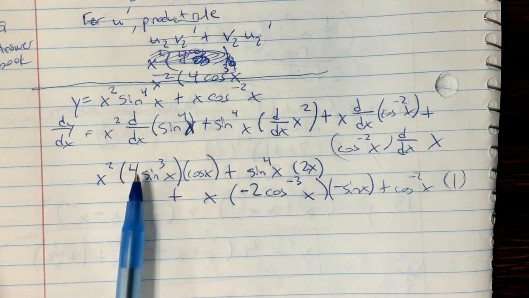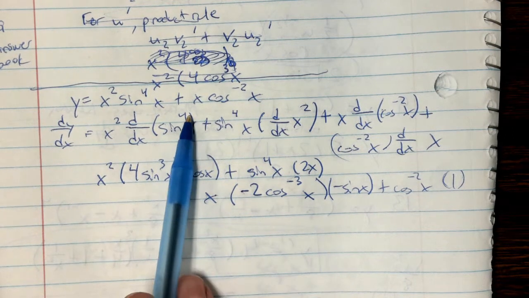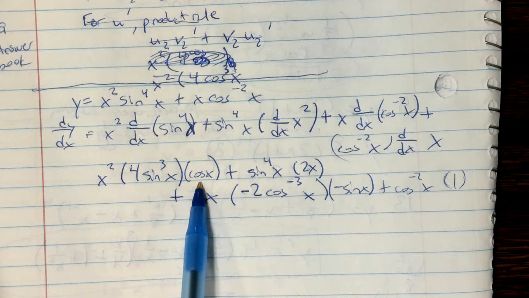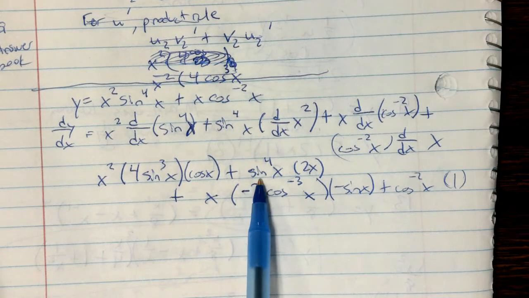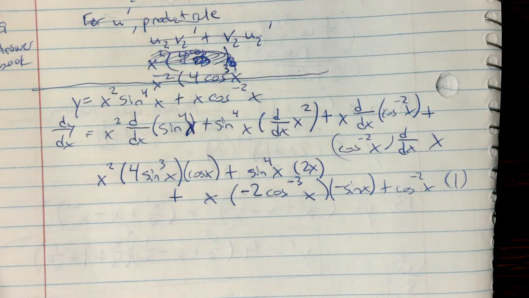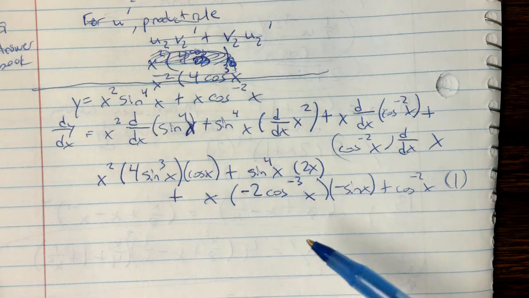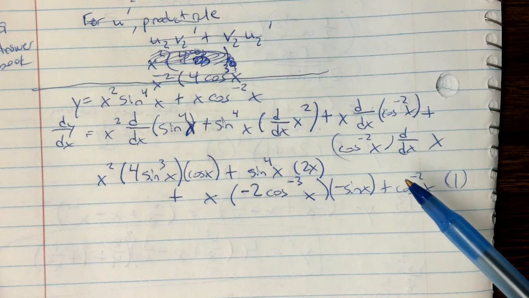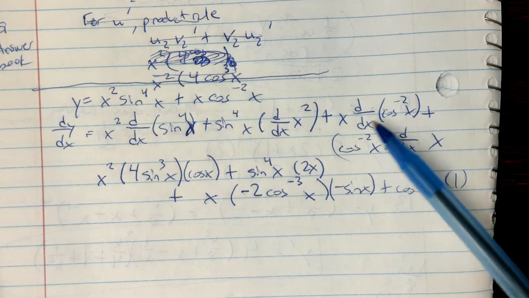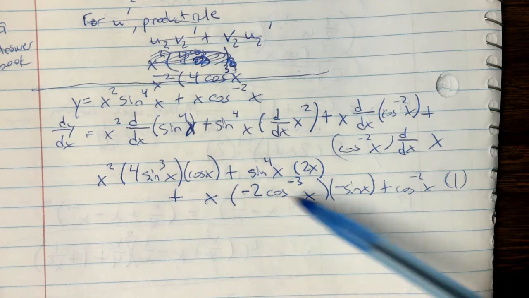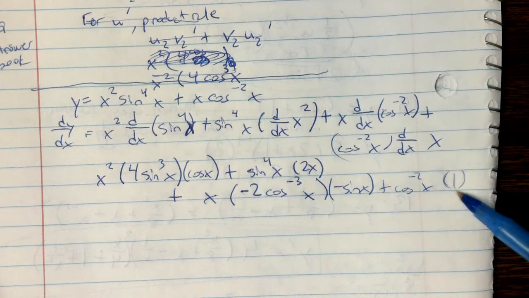Okay, so we basically said bring down the x squared. You make this 4 go in front, you decrease a power, then the derivative of sine is cosine. And on this one, we brought down the sine to the fourth, then the derivative of x squared is 2x. And then we did this one and made it -2 cosine -3, then the derivative of cosine is negative sine, and then brought this one down and have 1.